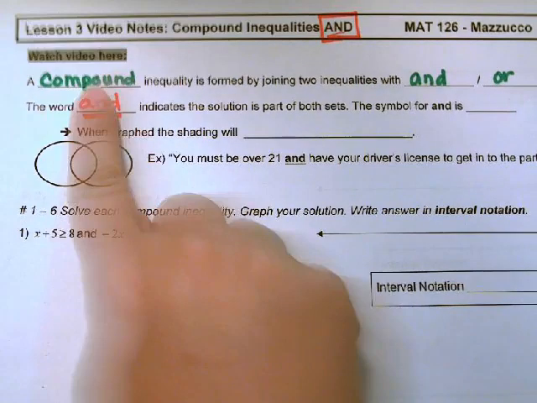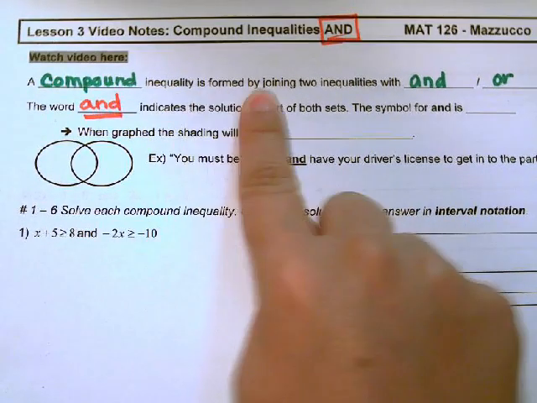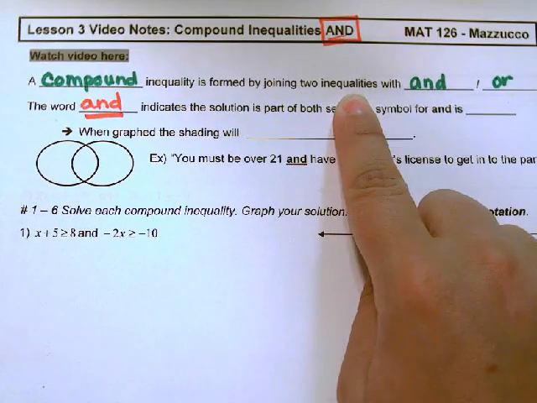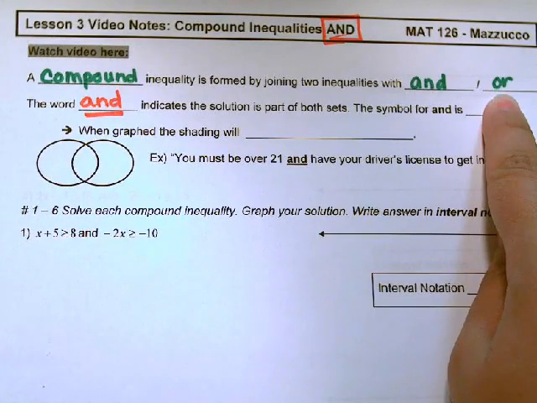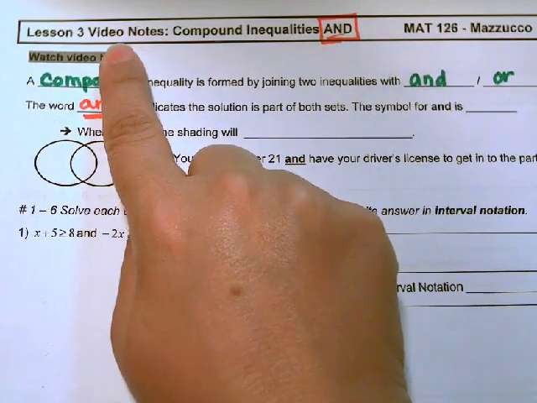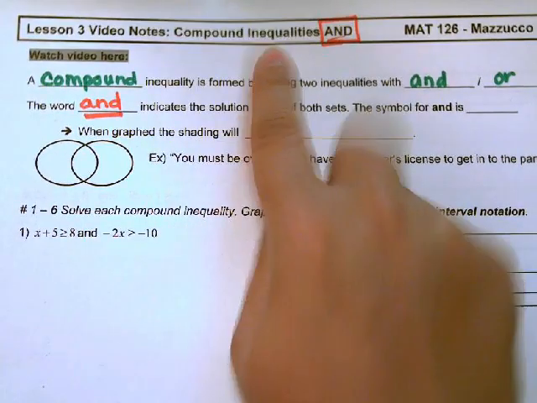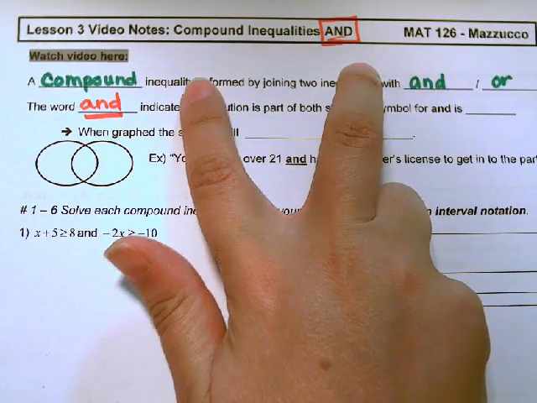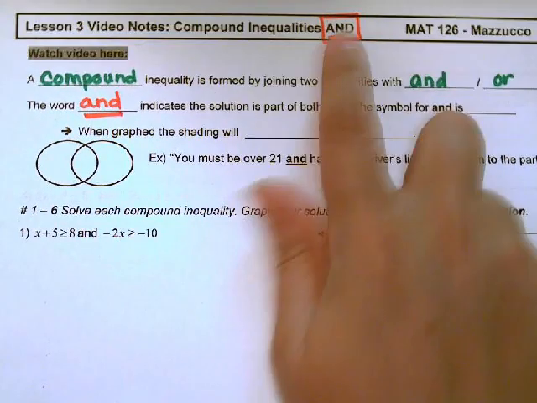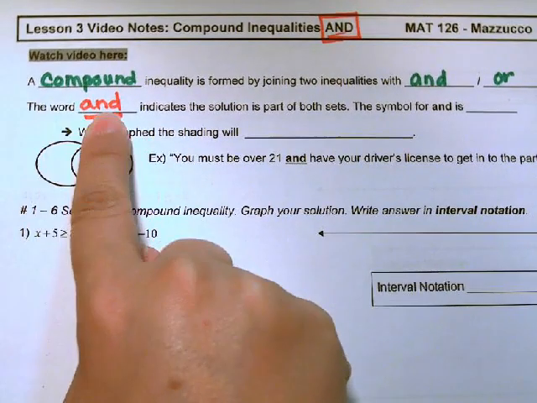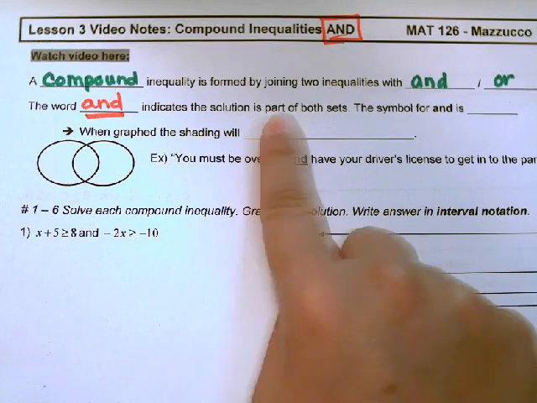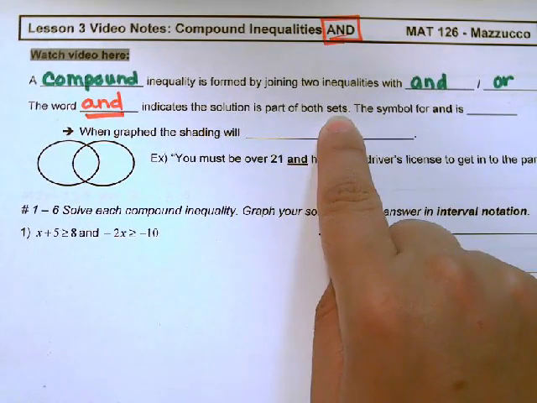A compound inequality is formed by joining two inequalities with the word and or the word or in between. In this video, we are going to talk about compound inequalities. So again, that means two inequalities, and in between them, we're going to find the word and in this video. The word and indicates that the solution is part of both sets. That means the number you're finding for x must work for both inequalities.